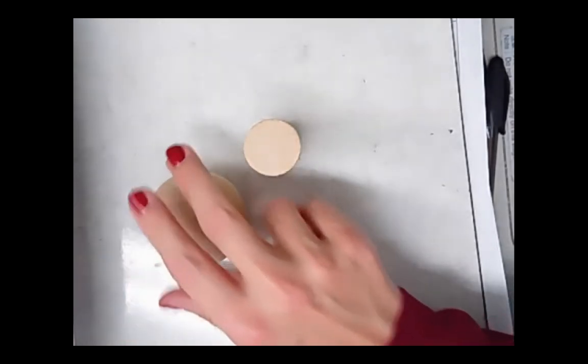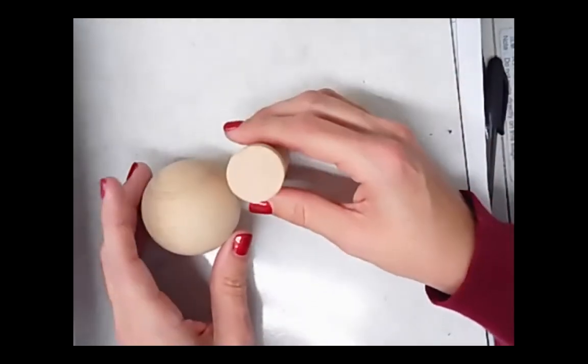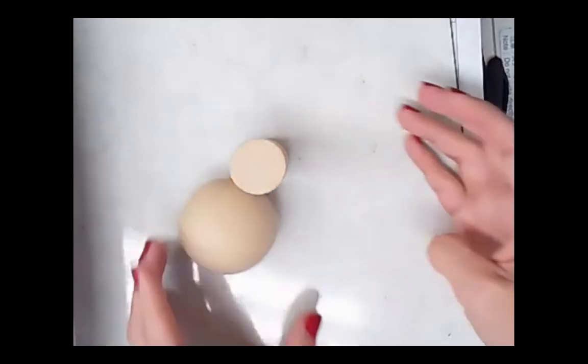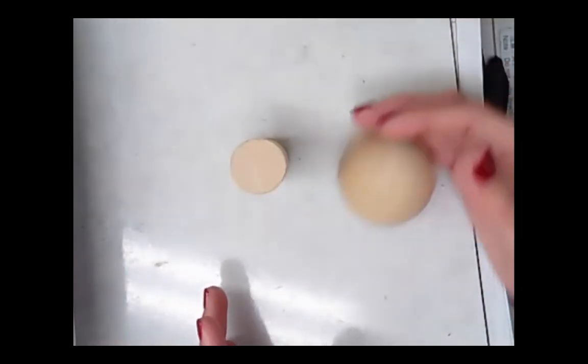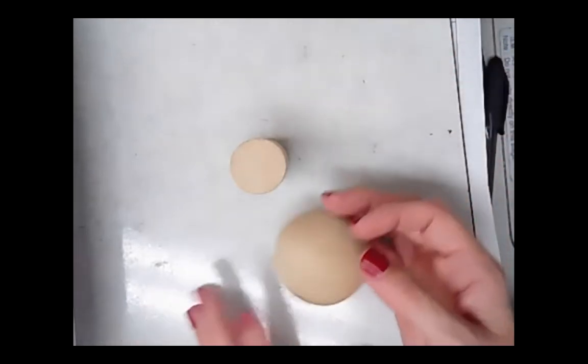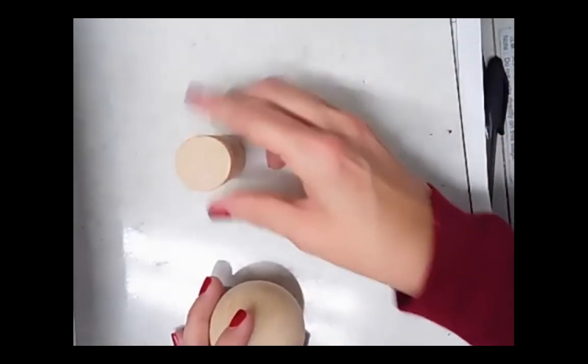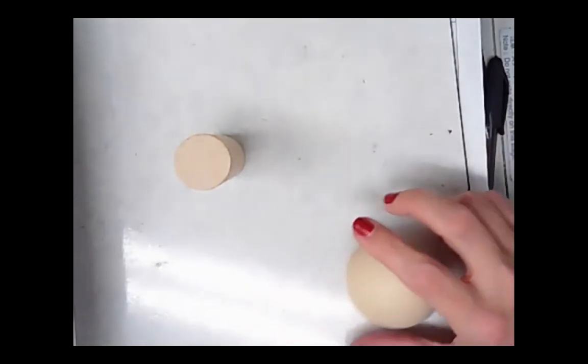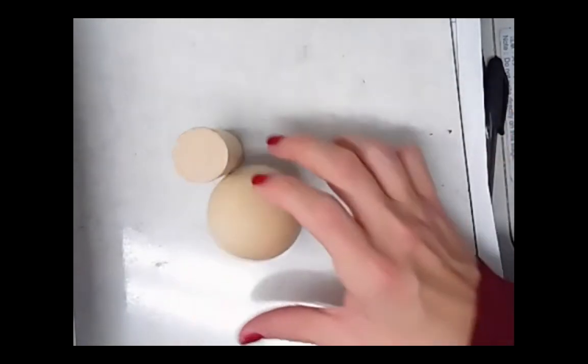But what do you notice that might be different about them? That's right. The cylinder can stand, but the sphere just keeps on rolling.